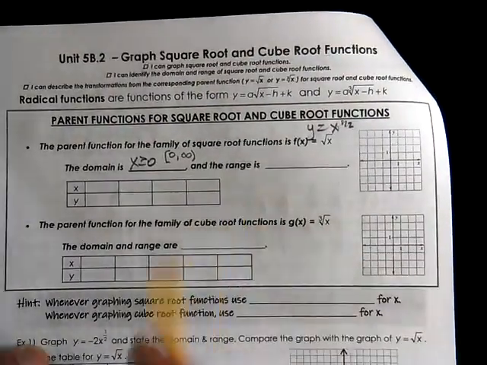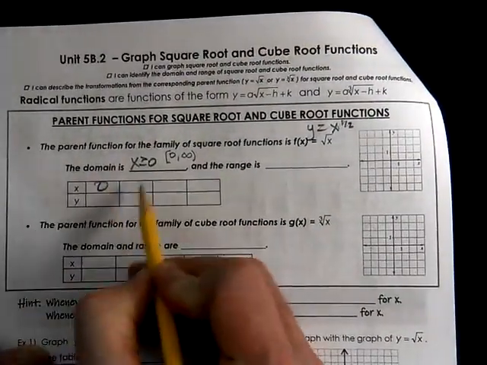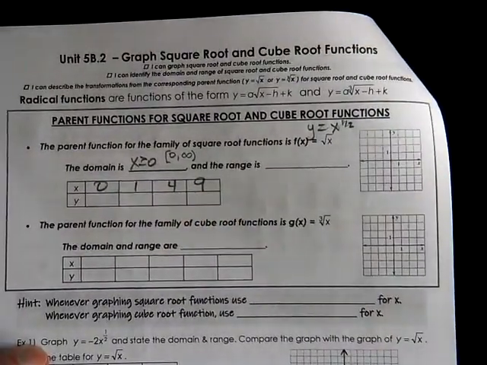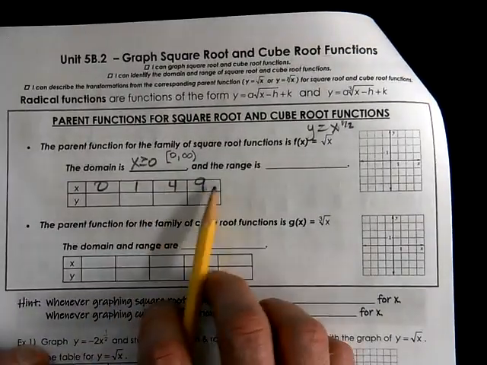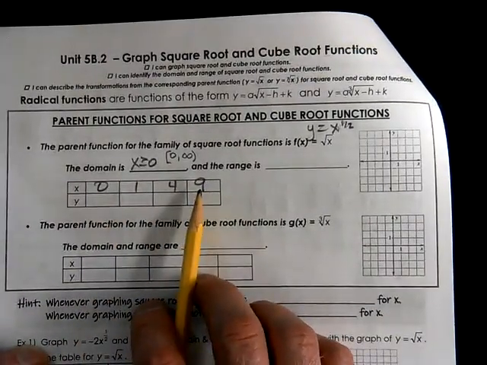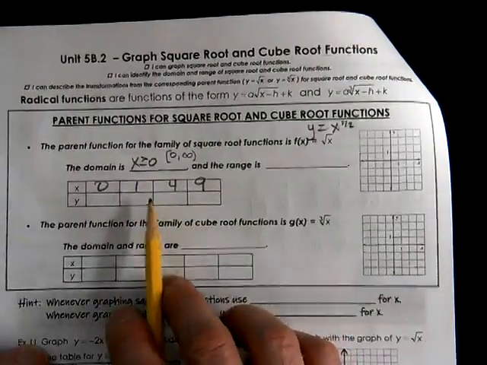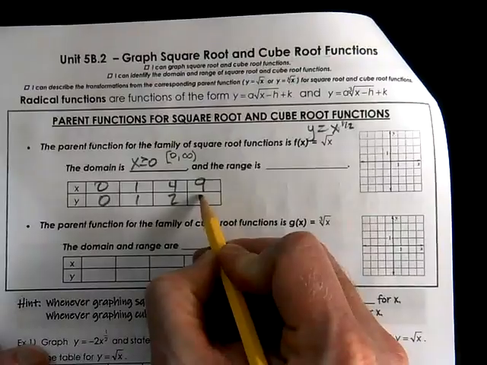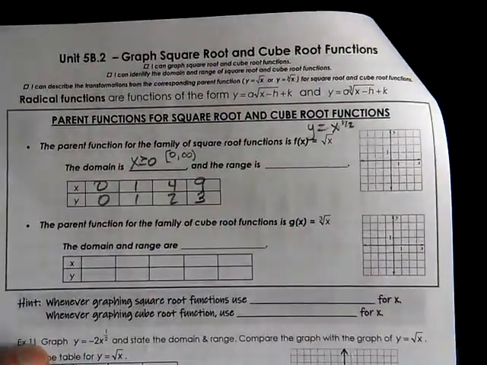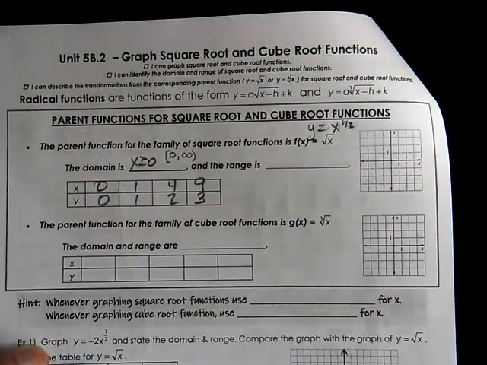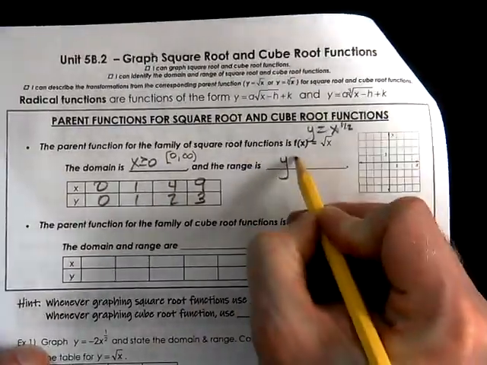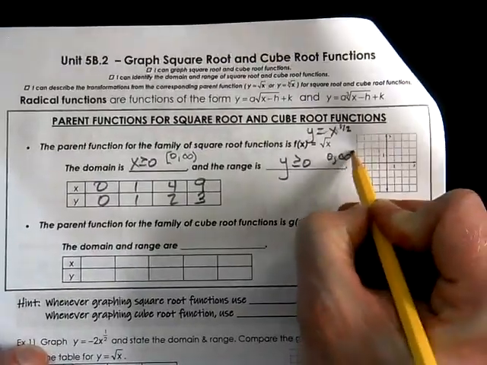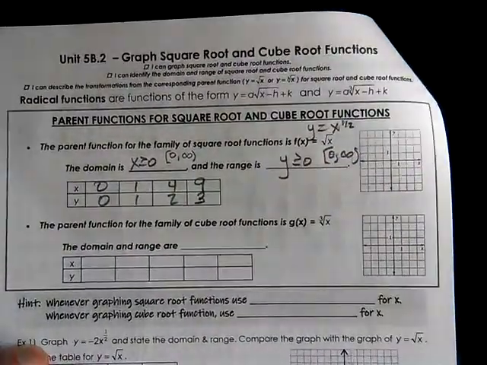The type of answers you're going to get: if your domain is 0 and bigger, I'm going to pick numbers that are nicely square rootable, all perfect squares. The answers you're going to be getting are also positive values. So your range is going to be greater than or equal to 0. And if you want to use interval notation, you can do that.